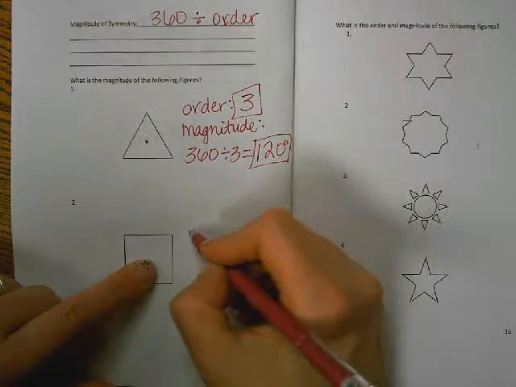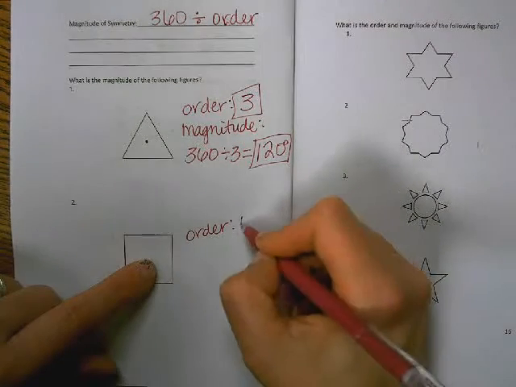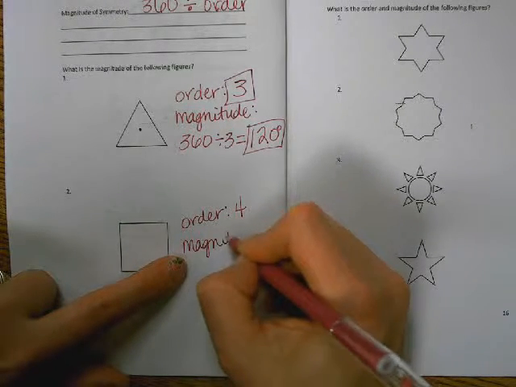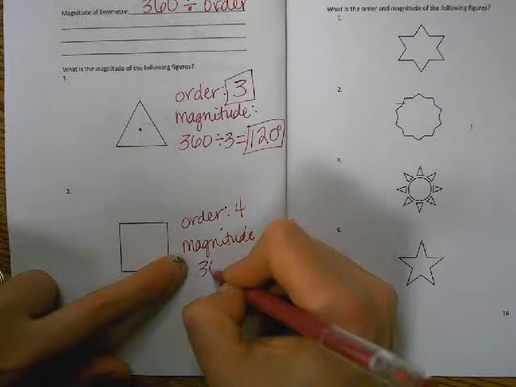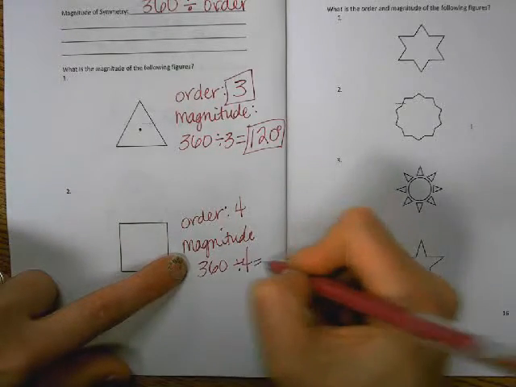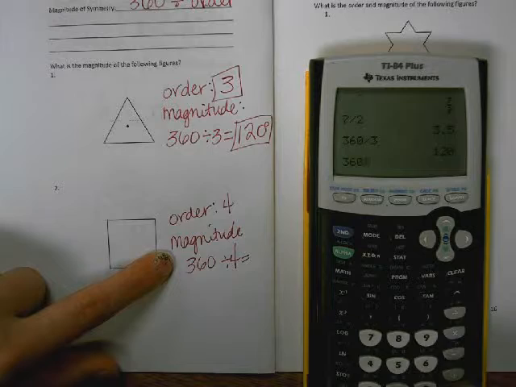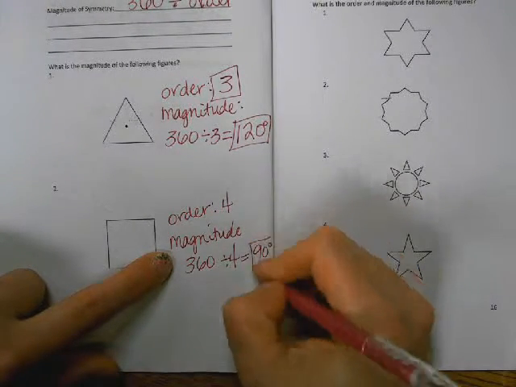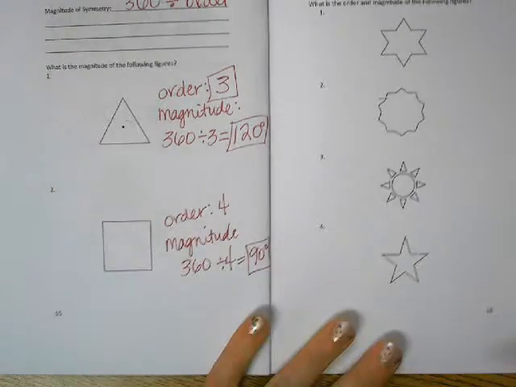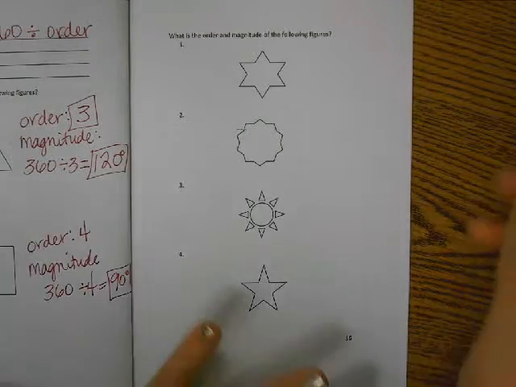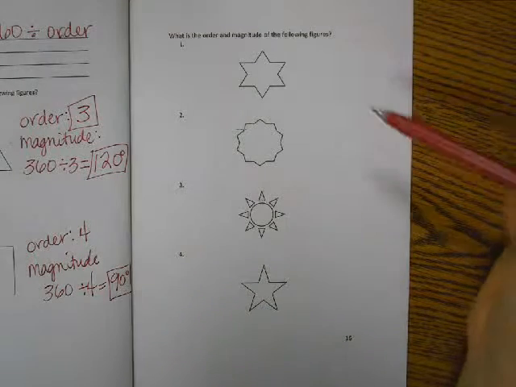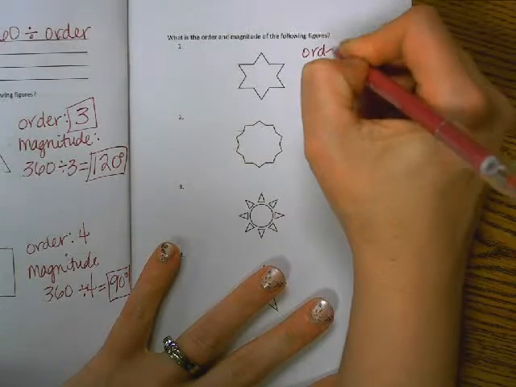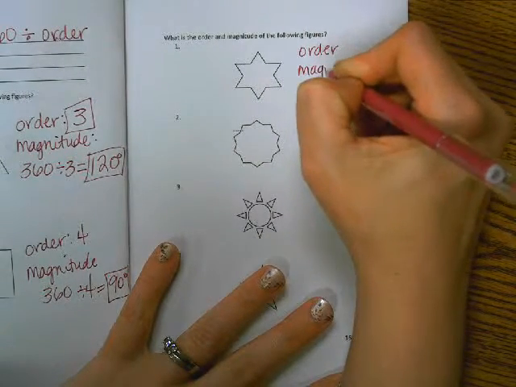Okay? Here we've already talked about the order a billion times. It's 4, takes 4 turns. So the magnitude is going to be 360 divided by 4, which is 90. So 90 degrees. Okay? Alright, you go ahead and figure out the order and magnitude for number 1. So figure out the order and figure out the magnitude.